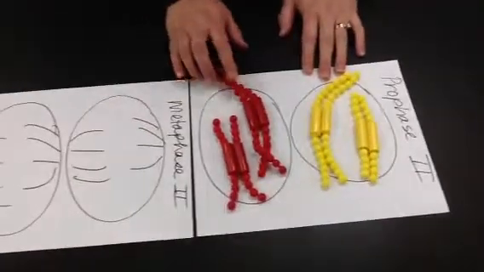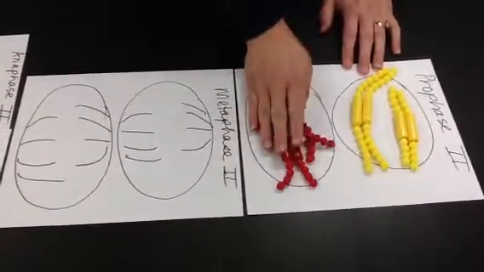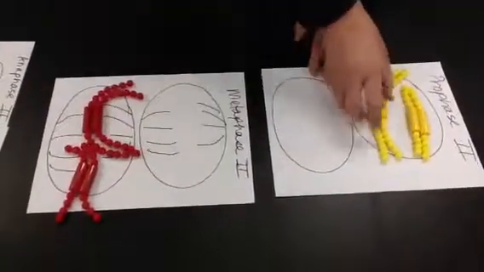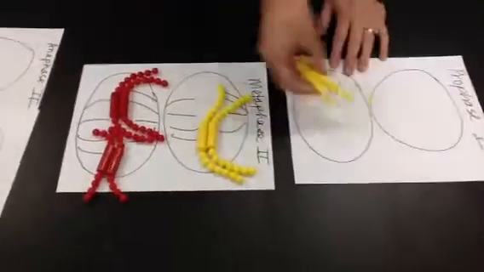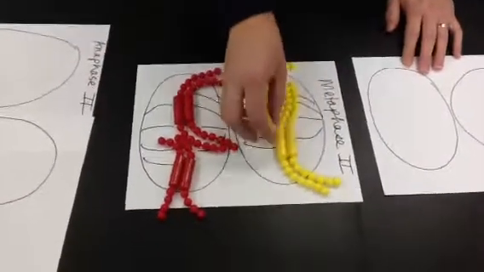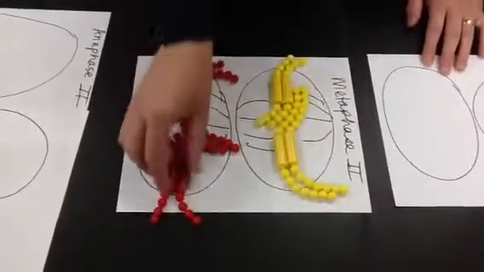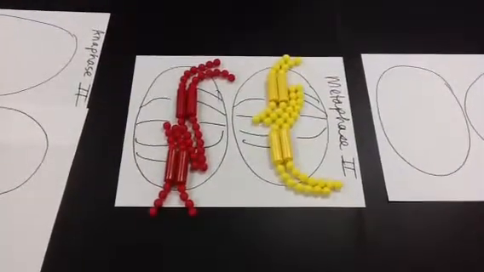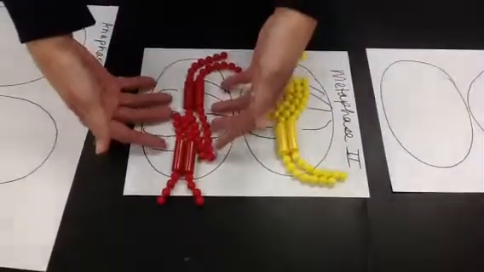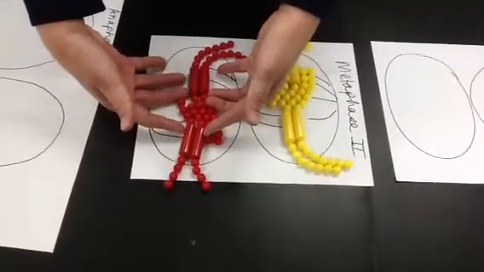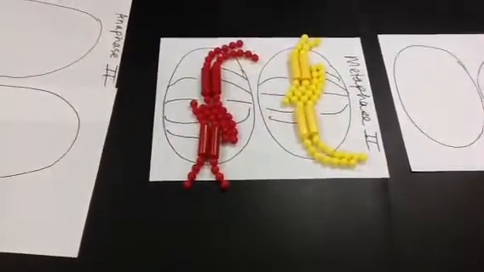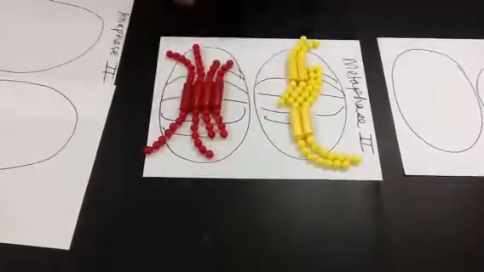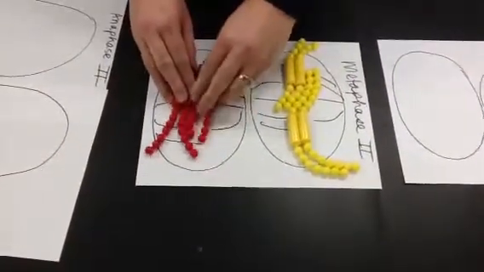In metaphase 2, each of the chromosomes in these two cells are going to line up respectively in their own cell. Okay, keep them in the same cell together. So now we have two metaphase cells. This is metaphase 2. Again, lined up in the middle with the spindle fibers attaching to the centromeres. If we did it like this, they would not be able to be pulled apart correctly. Okay, so they need to be next to each other.